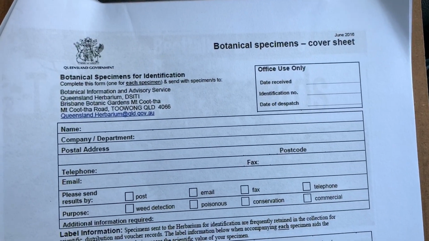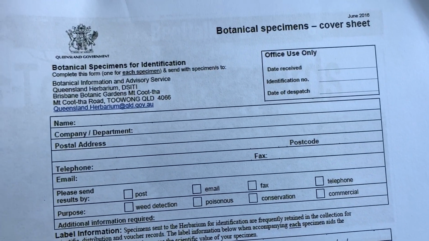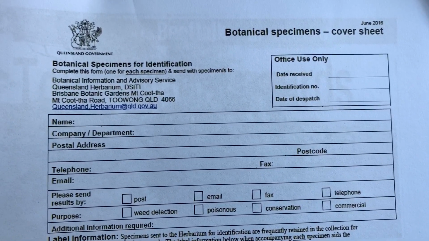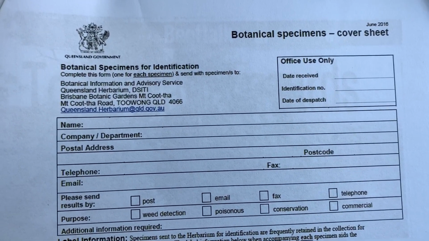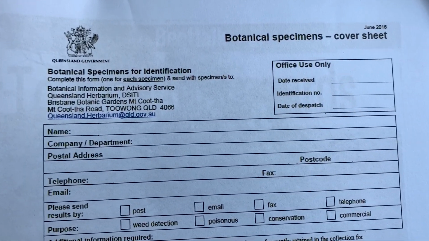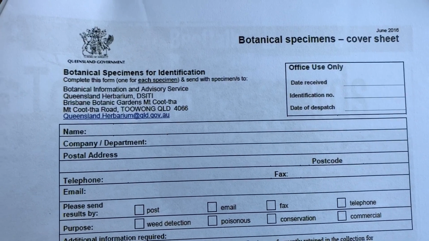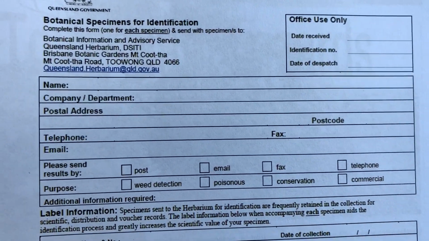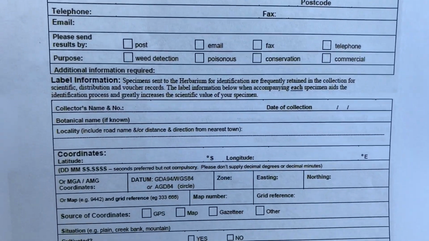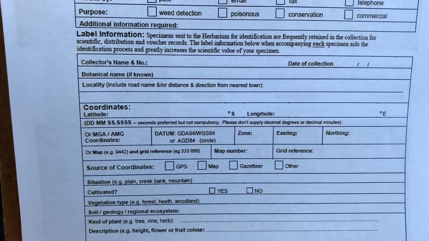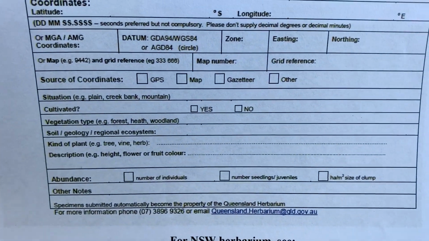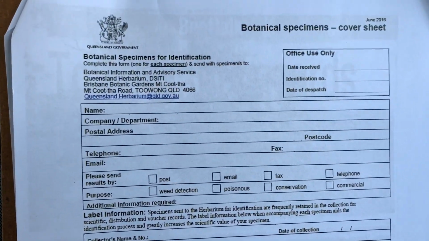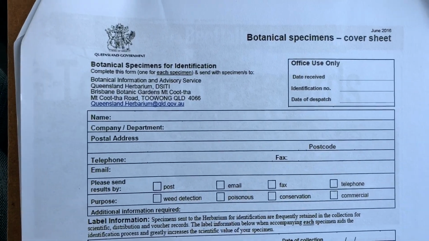Regarding where to send your specimens when you've collected and pressed them, normally we send them to the official government herbarium in whatever state you're in. There's an example here from the Queensland herbarium, and you'll see this template is very similar to the information that you've recorded for your own toxic plant collections, and before that in second year your pasture and weed collection.